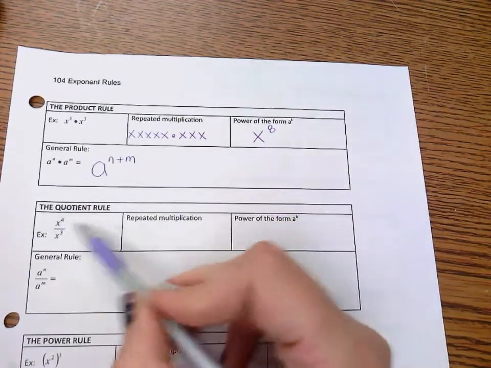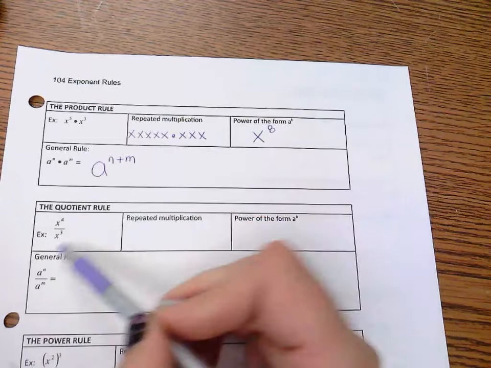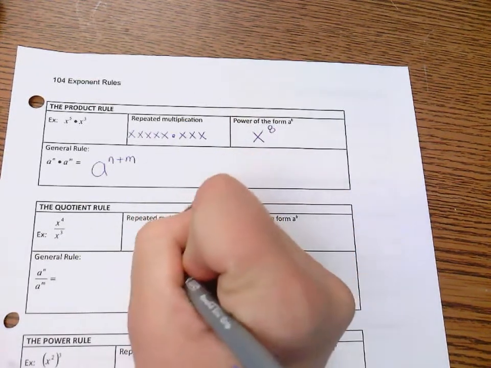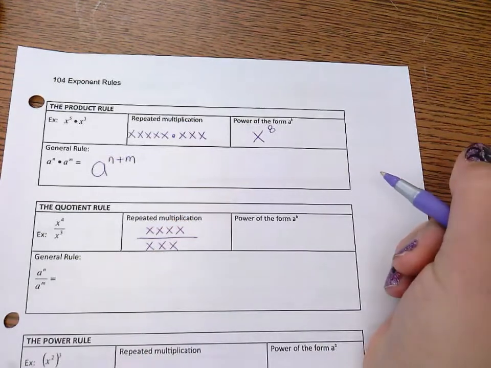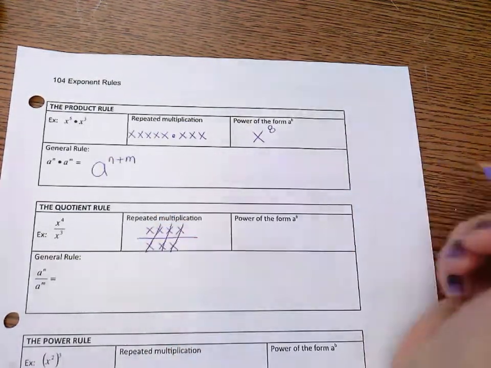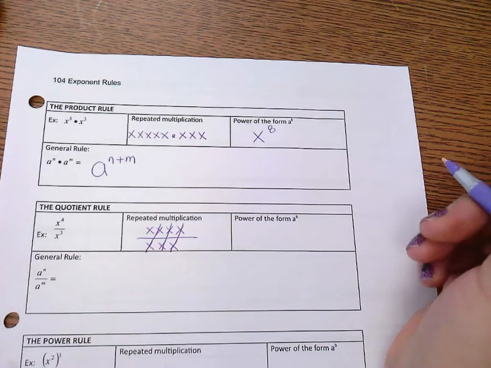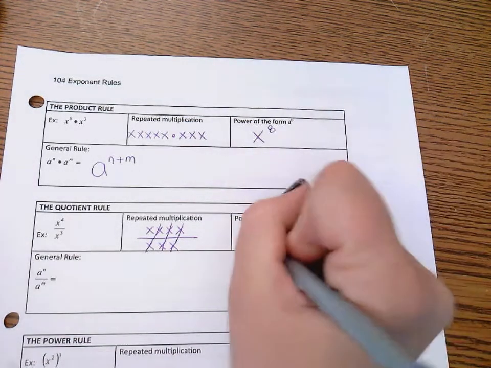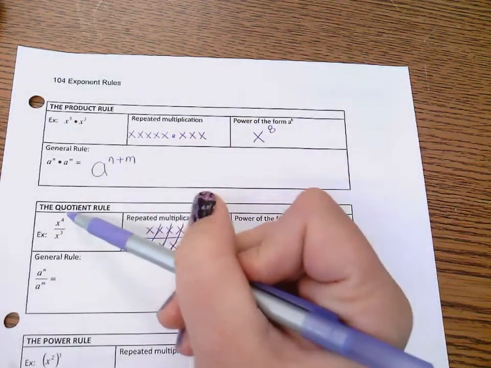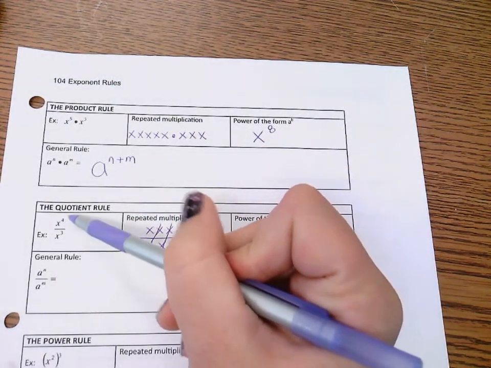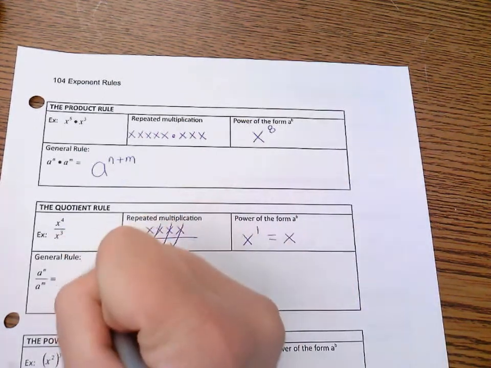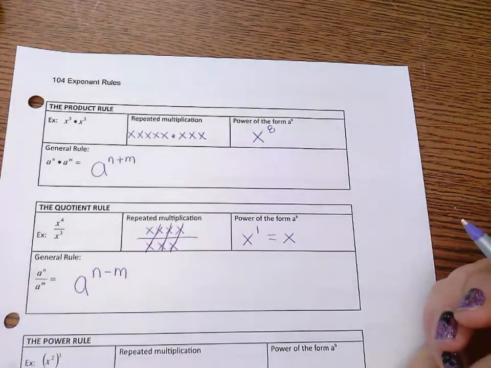The quotient rule is kind of the same. When we write out repeated multiplication, we'd write x to the fourth over x cubed. If I cancel the x's that I can cancel, see how I just end up with x in the numerator? So that's x to the first power, or just x. So the rule is you can actually take the number of the power in the numerator and subtract what you have in the denominator. So n minus m.